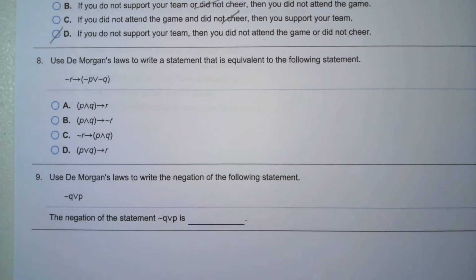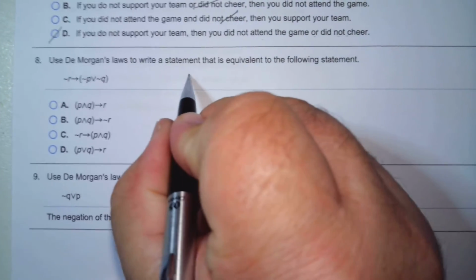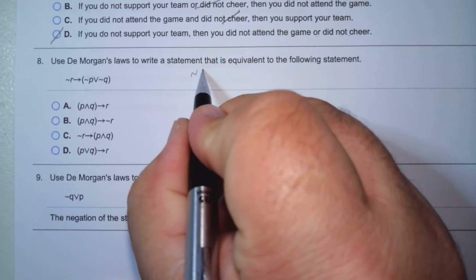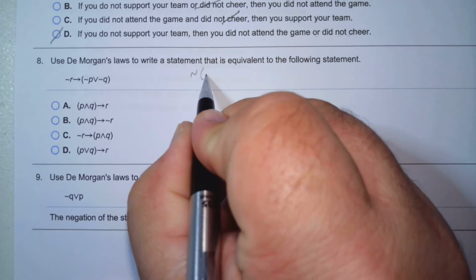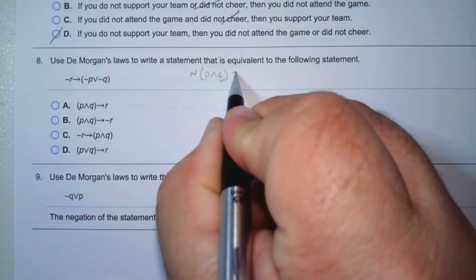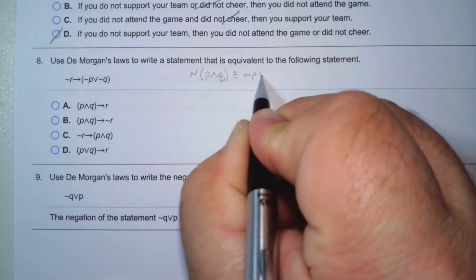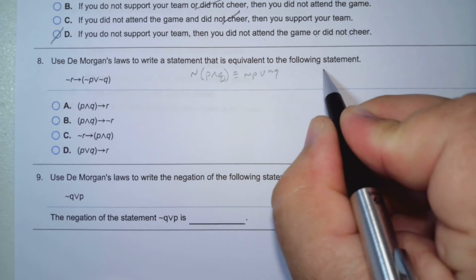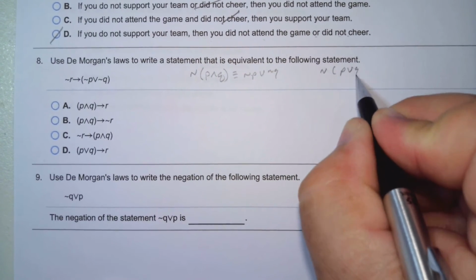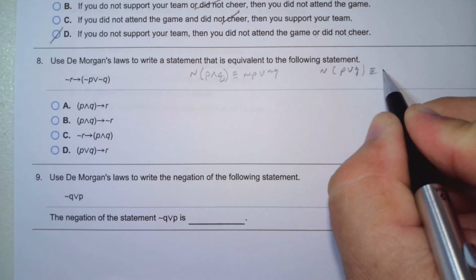Use De Morgan's laws to write the equivalent statement. Remember, De Morgan's laws deal with the and or. So negation of and or.